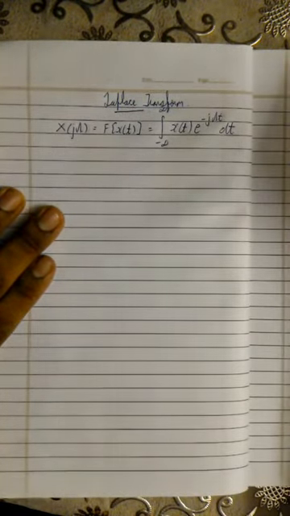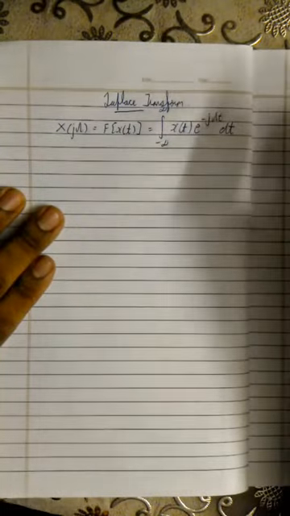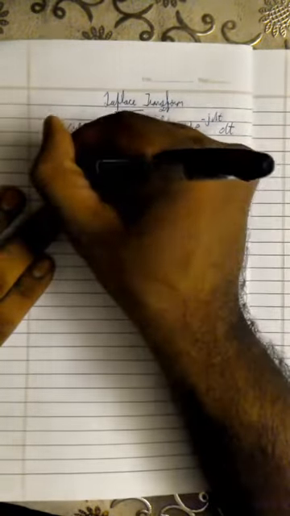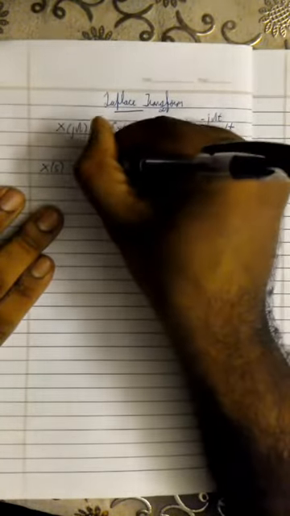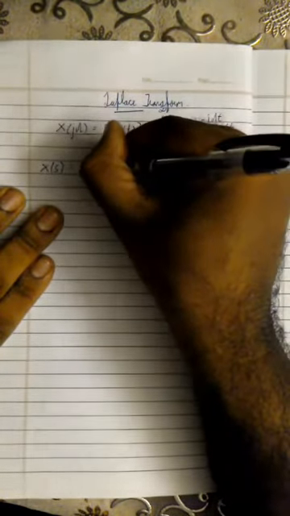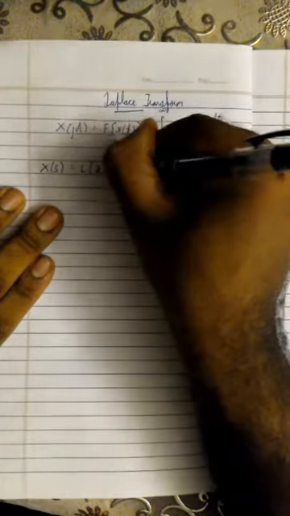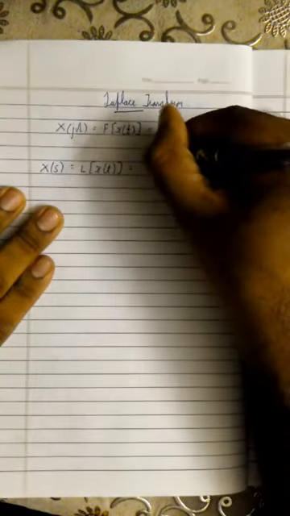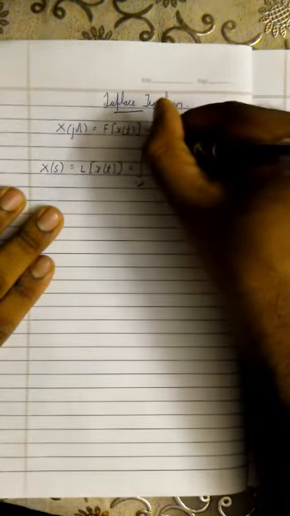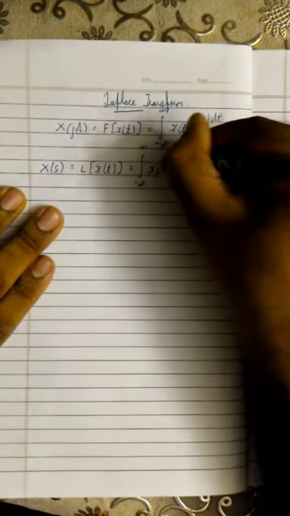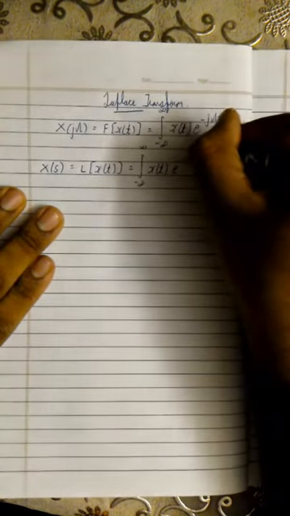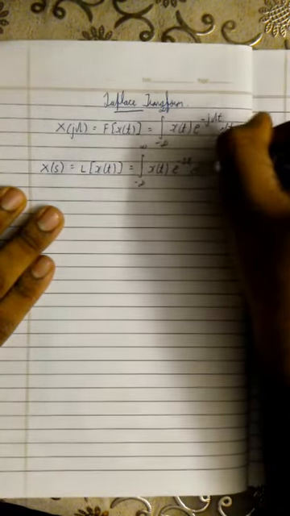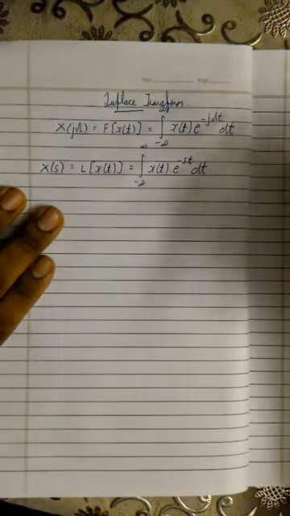Okay, so now when I want to write the equation for Laplace Transform, I write it like this. We can write it as X of s, or it is also called capital L of x of t, is equal to the integral from minus infinity to plus infinity of x of t into e raised to minus st dt. So the equation is very simple to remember.